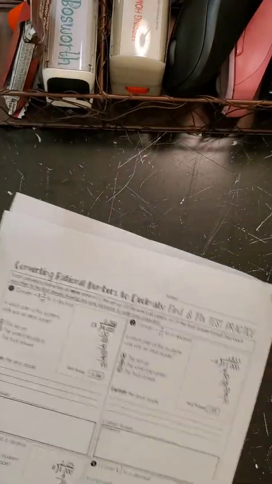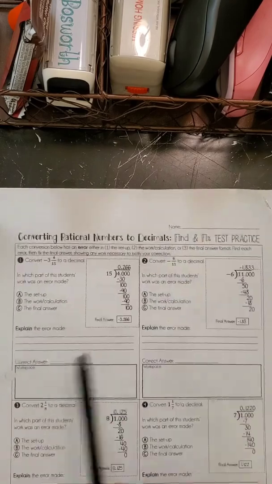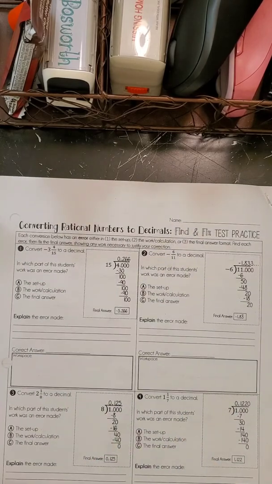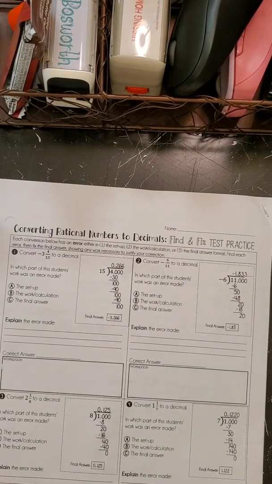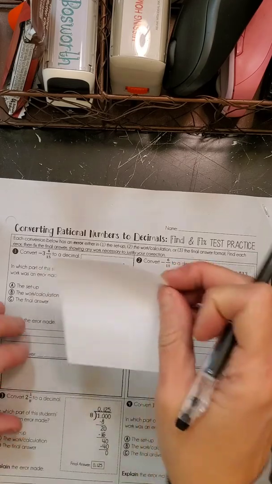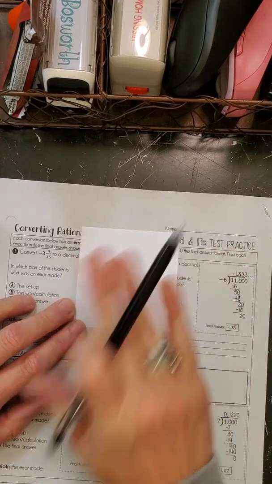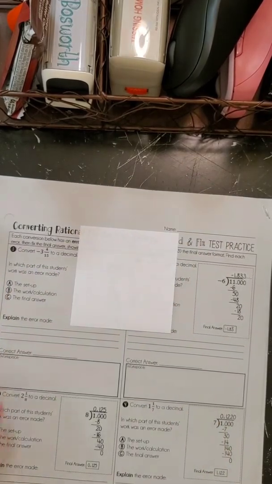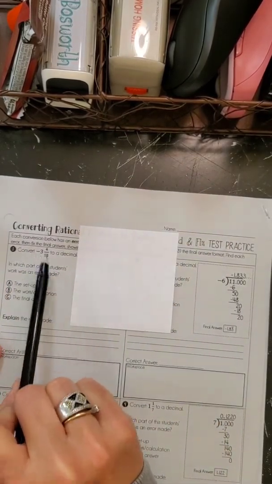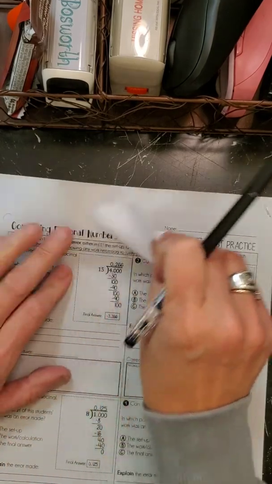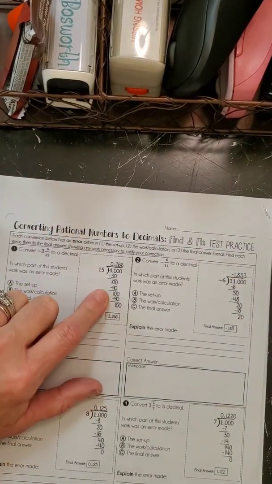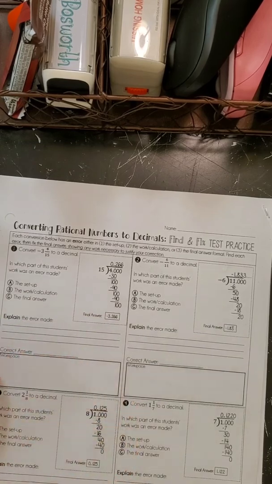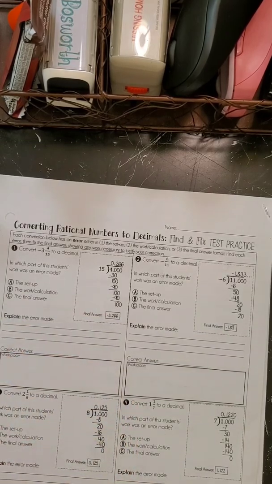And then over here, you have to look at what they did and explain how they missed it. What I want you to do is cover up what they did. Do not look at their work. I want you to get a piece of paper and do the work. You do the work and then come back and look at what they did and compare your work to their work. That's what I do when I grade your papers.